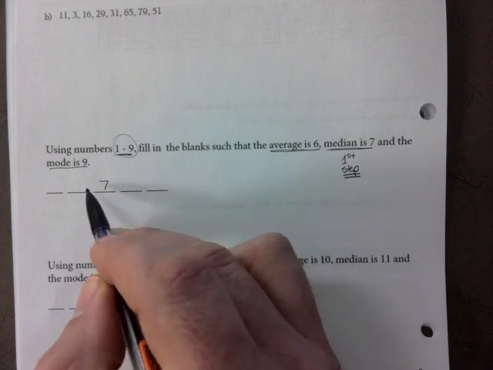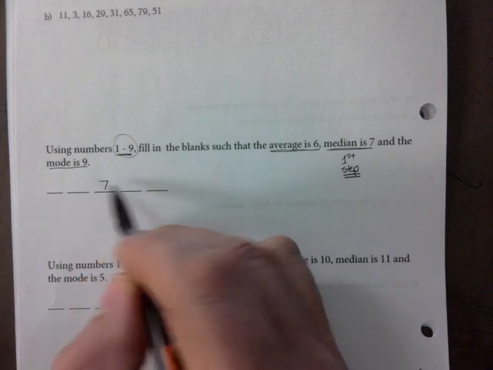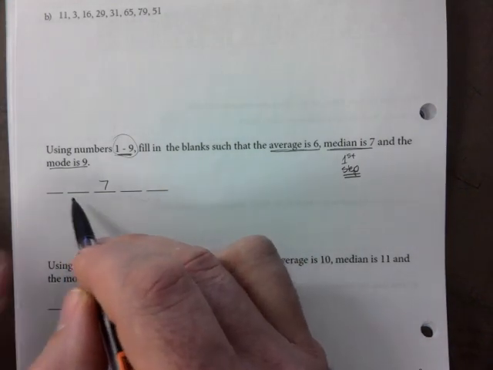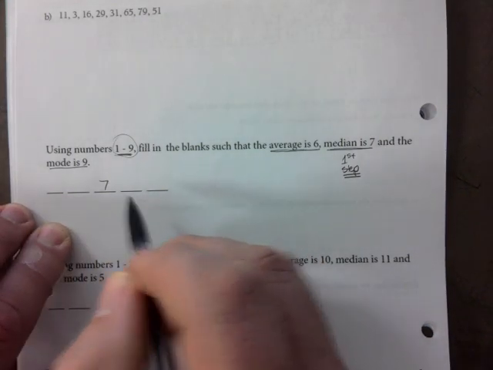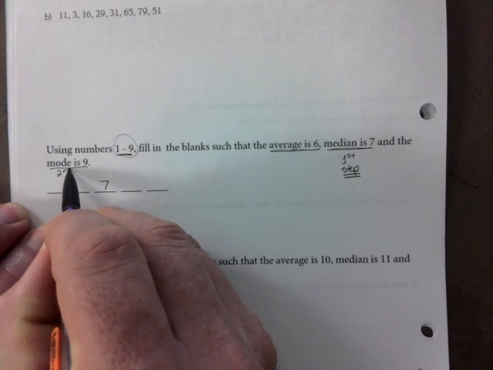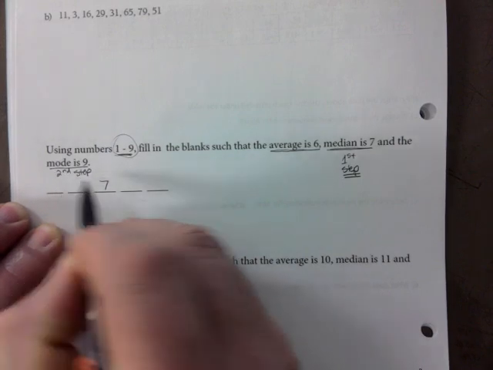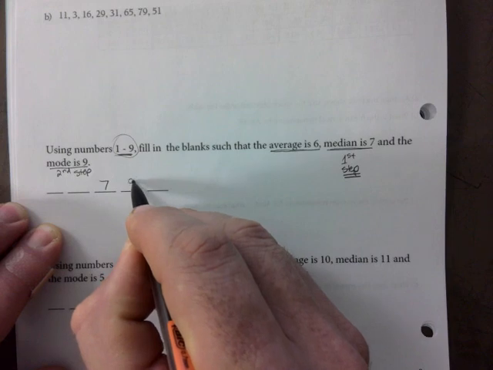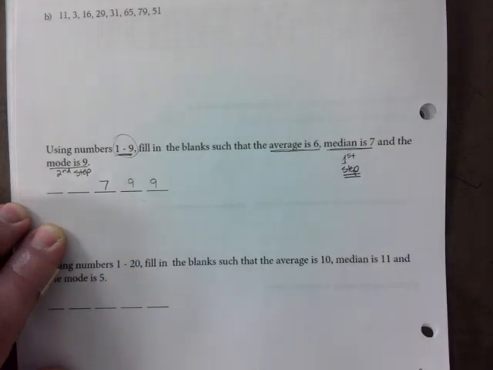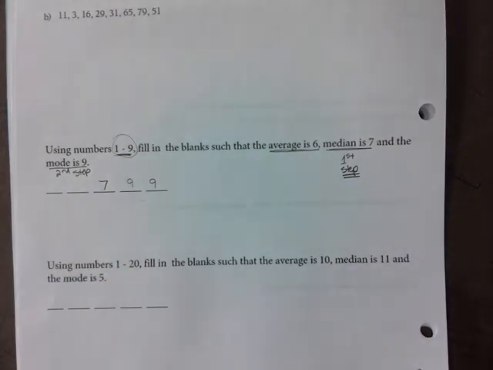It could be on the left side, as long as it's arranged ascending or descending, but I usually go ascending. So this is my second step. Okay, second step. So I'm going to put the 9 and the 9 there. I'm 2 out of 3 marks already.